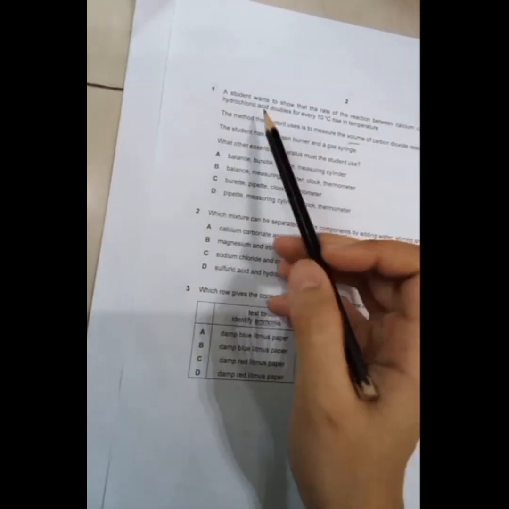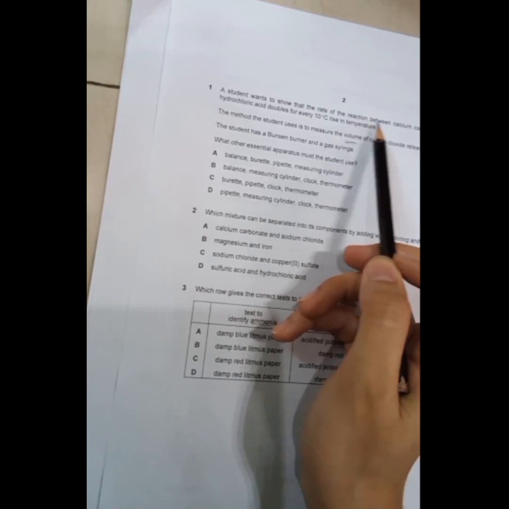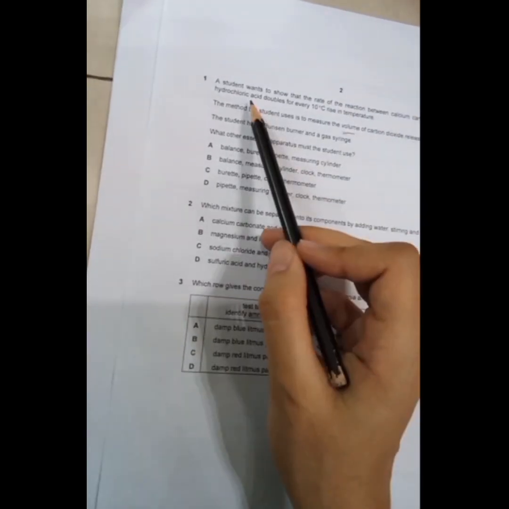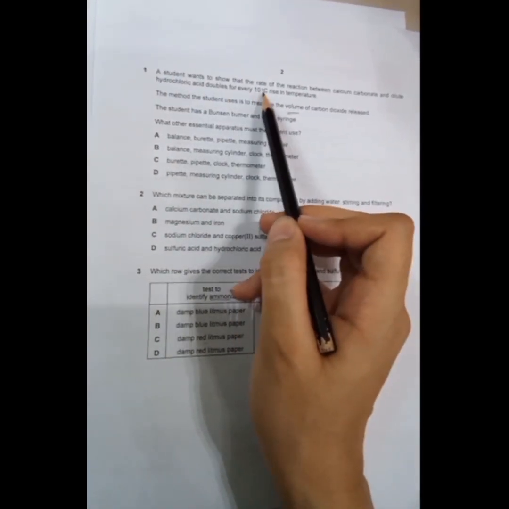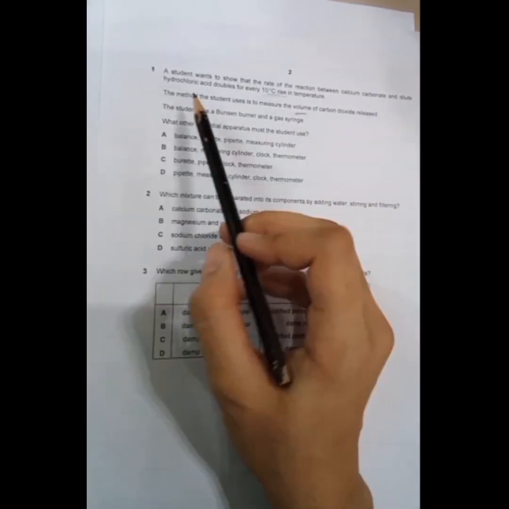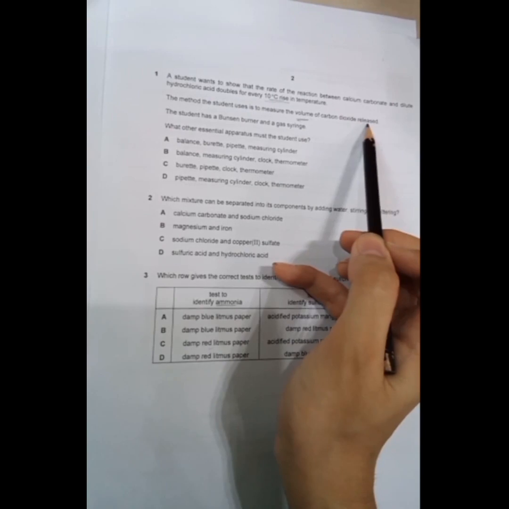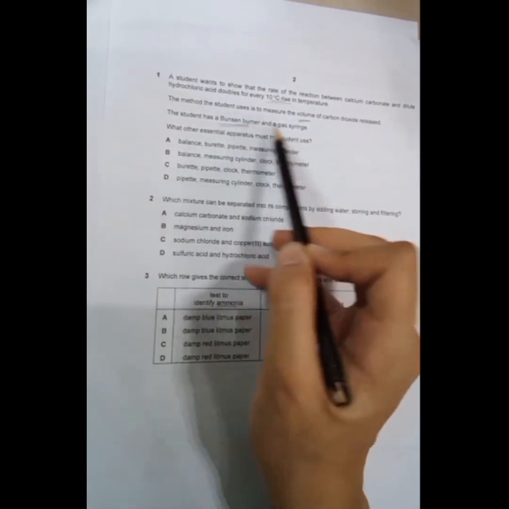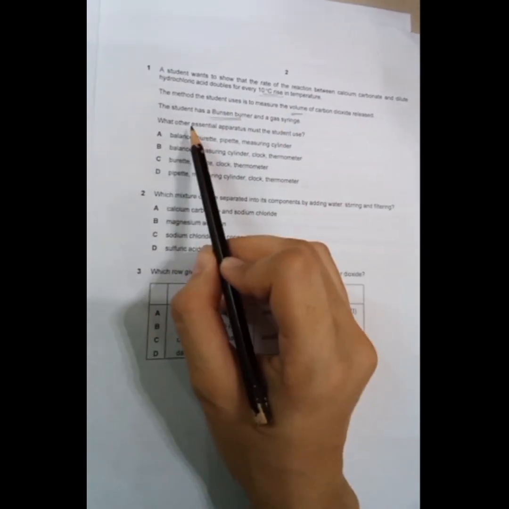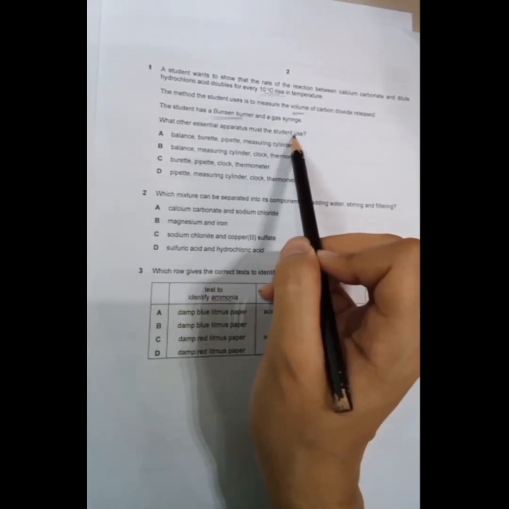Now the first question says, a student wants to show that the rate of the reaction between calcium carbonate and dilute hydrochloric acid doubles for every 10 degrees Celsius rise in temperature. The method the student uses is to measure the volume of carbon dioxide released. The student has a Bunsen burner and a gas syringe. What other essential apparatus must the student use?